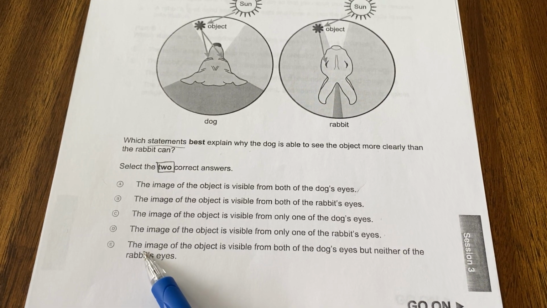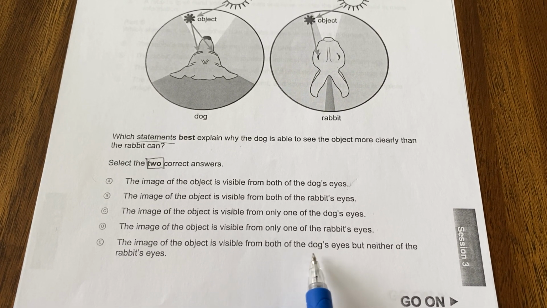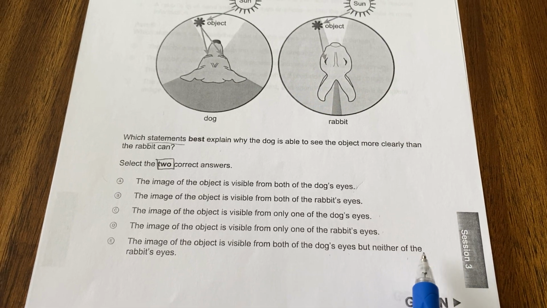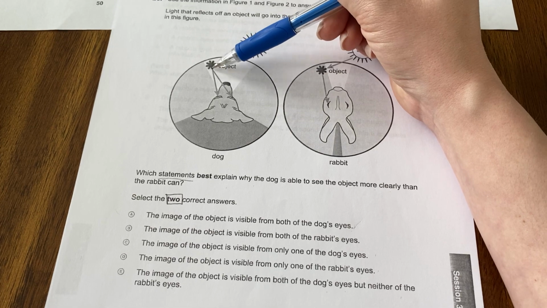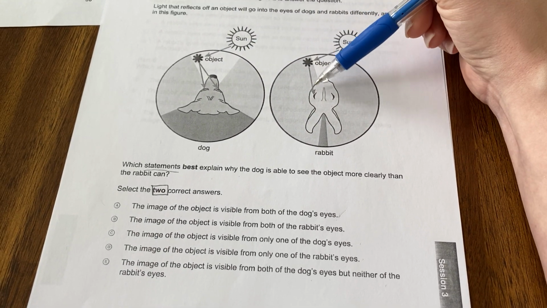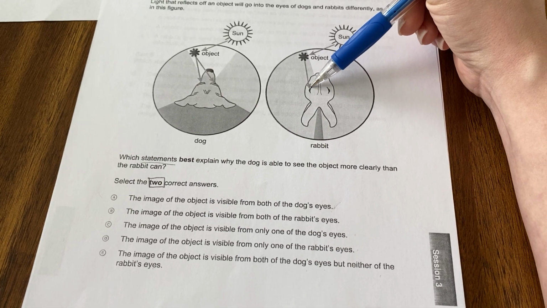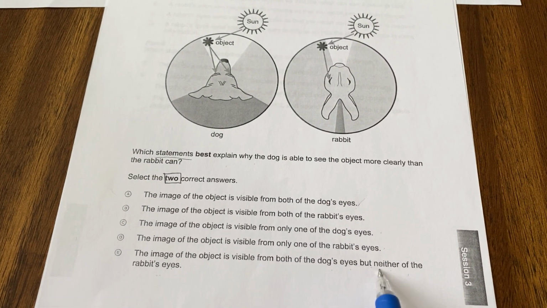And then E, the image of the object is visible from both the dog's eyes, but neither of the rabbit's eyes. So yes, it is visible for both of the dog's eyes. However, it's showing that it's visible by one of the rabbits, not neither of them. So the second part of this answer choice is wrong.